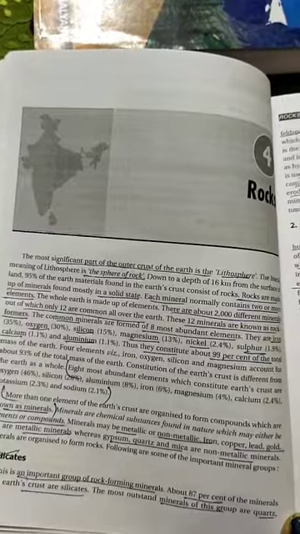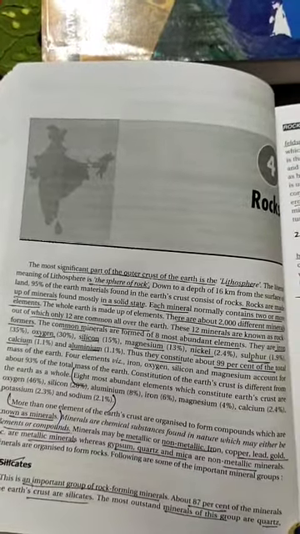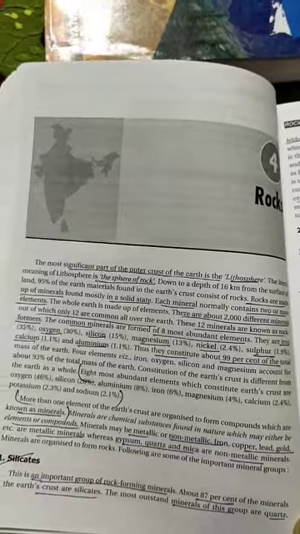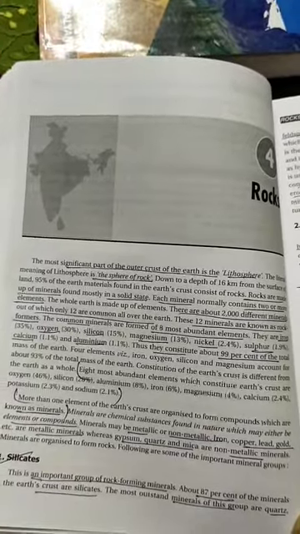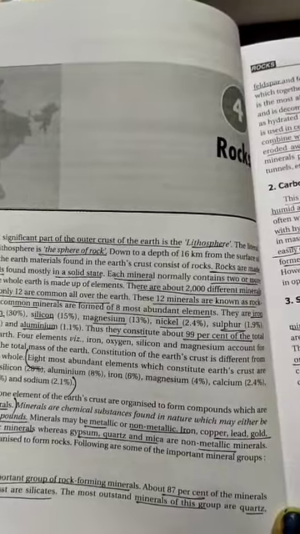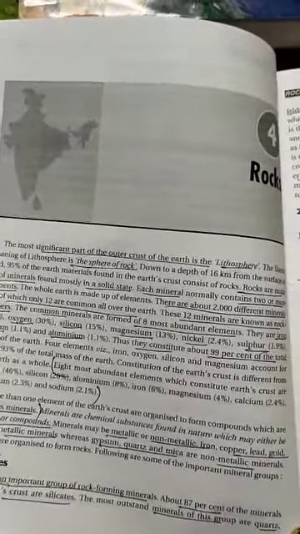Minerals are chemical substances found in nature which may either be elements or compounds. Minerals are metallic and non-metallic. Iron, copper, lead, gold are metallic minerals. Gypsum, quartz, mica are non-metallic minerals. Silicates, the important group of rock-forming minerals. About 87% of the minerals on the earth crust are silicates.